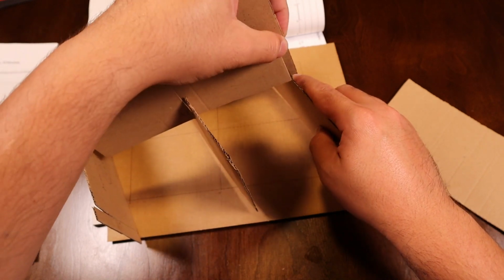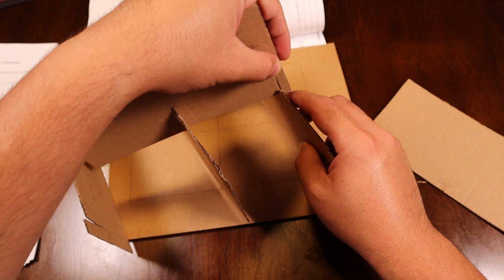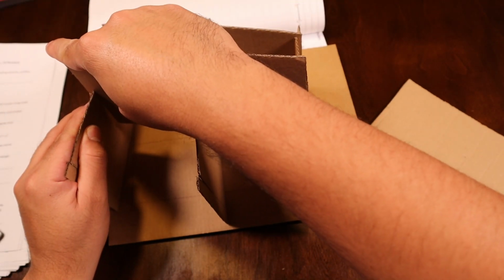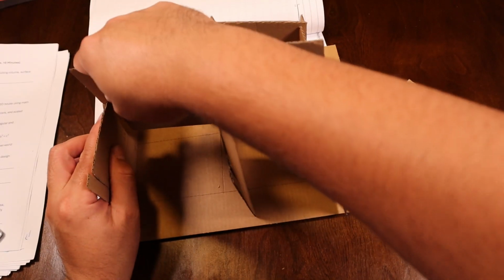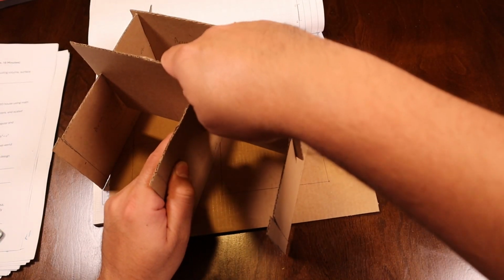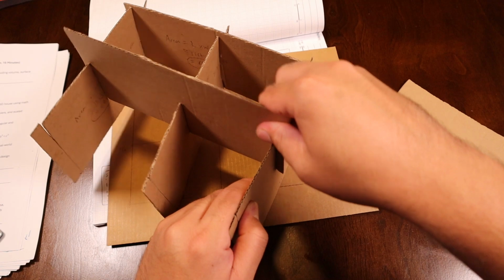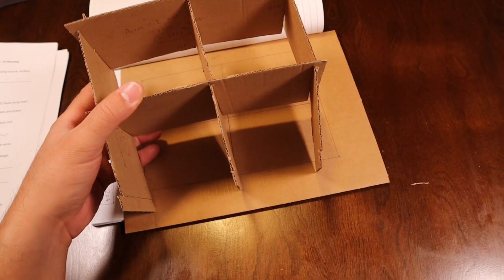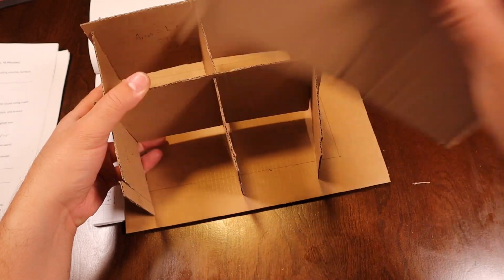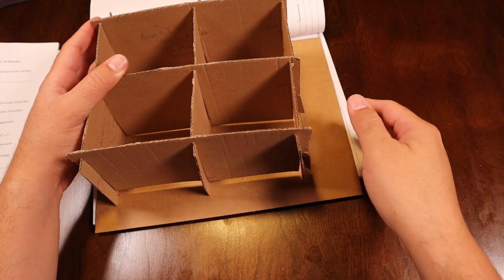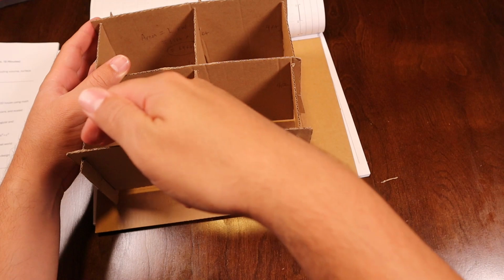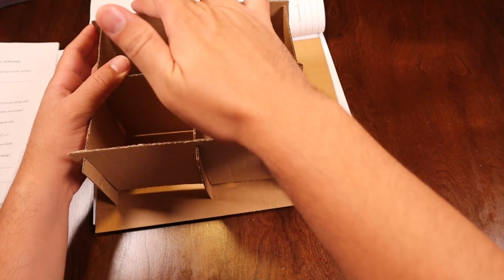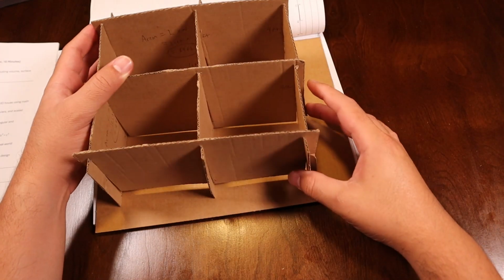Okay. There we go. And we could slide the wall down. Now we can install the last wall here. And there we go. We have 1, 2, 3, 4, 5, 6 walls. And we have 1, 2, 3, 4 rooms.